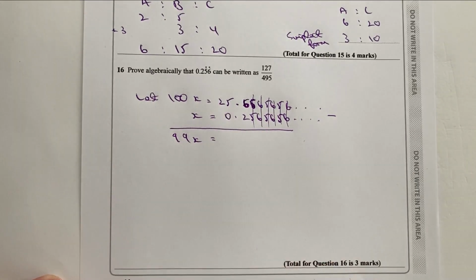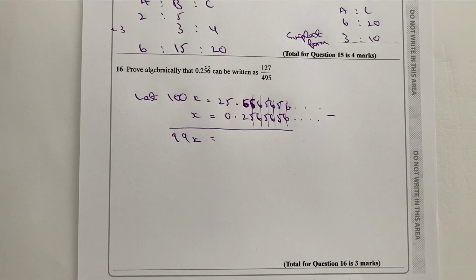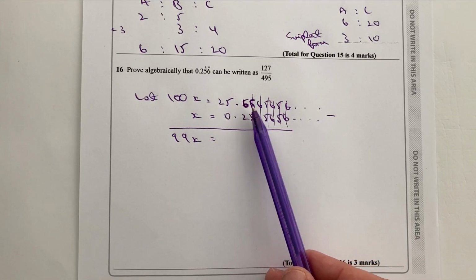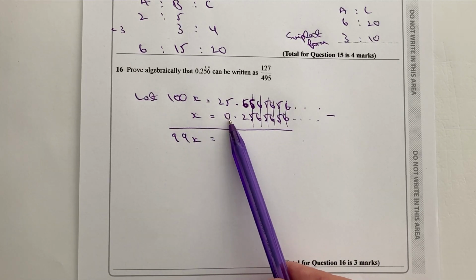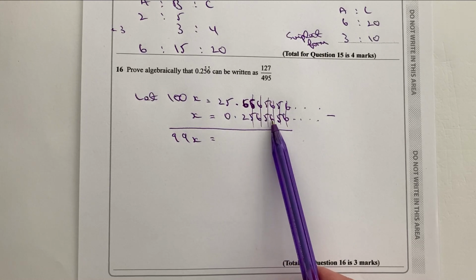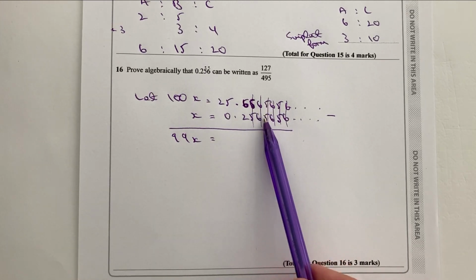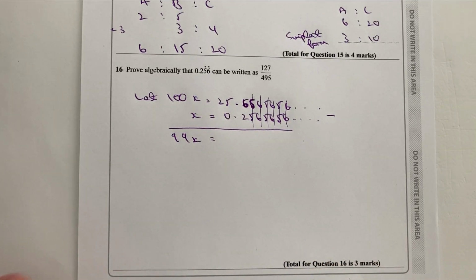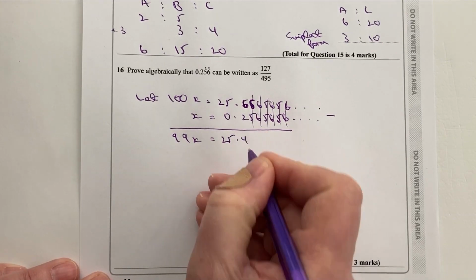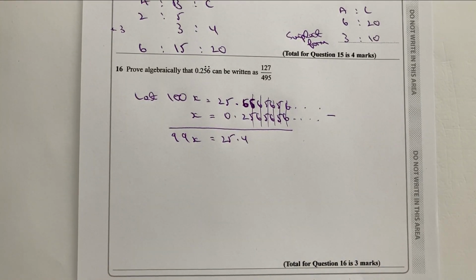And on this side, I'm sorry I've written over the top of it, but I'm going to get 25.656565 forever, take away 0.2565656 forever. So this all disappears, and I get 25.6 take away 0.2, which is 25.4. Sorry, I said 26.6, it's 25.6 take away 0.2, and I'm going to get 25.4. So what I've got now is 99x equals 25.4.